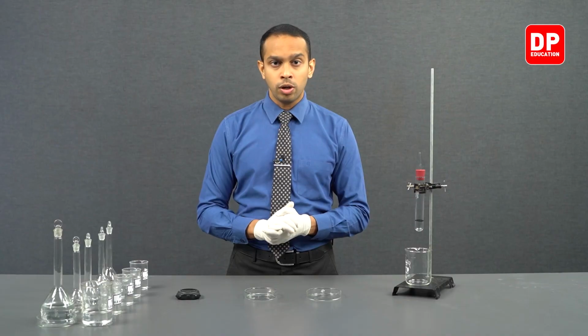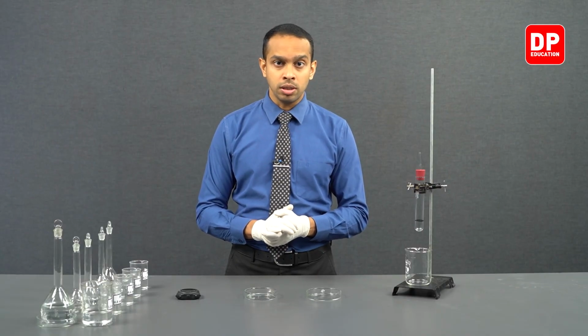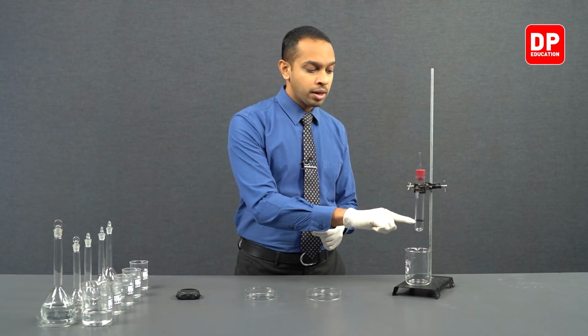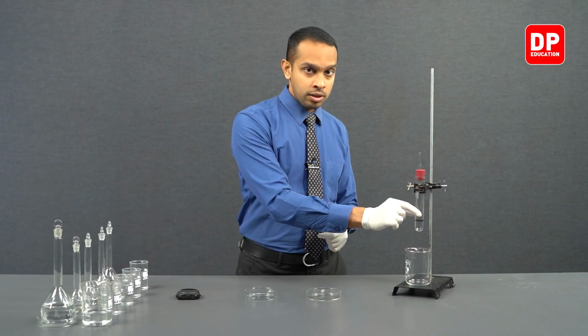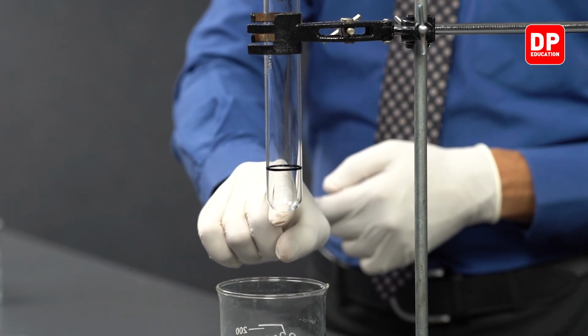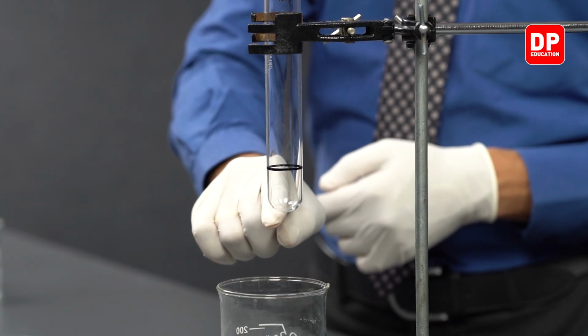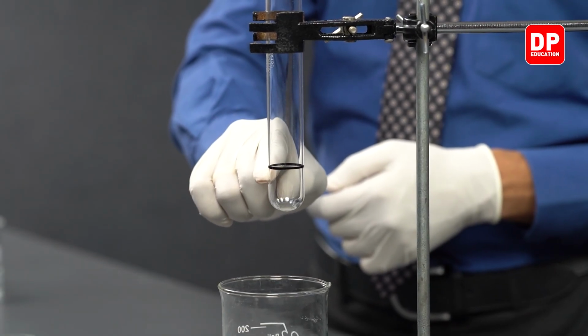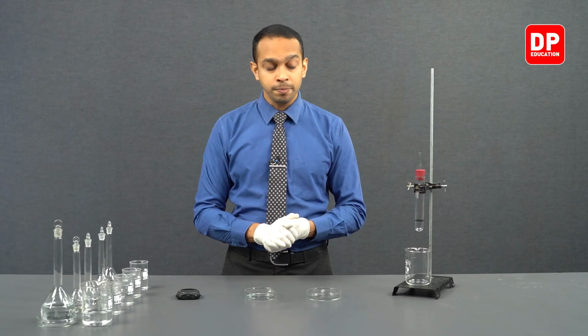To keep the volume of hydrogen gas collected constant, we have made a mark here in this particular boiling tube. You can see, from the bottom of the boiling tube, 3 centimeters high, we have drawn a mark.